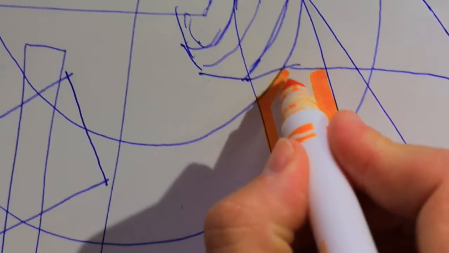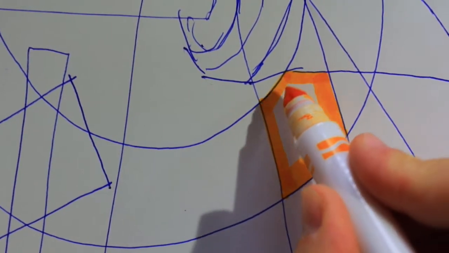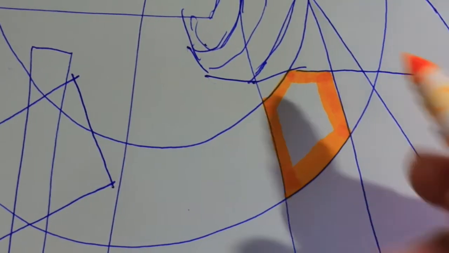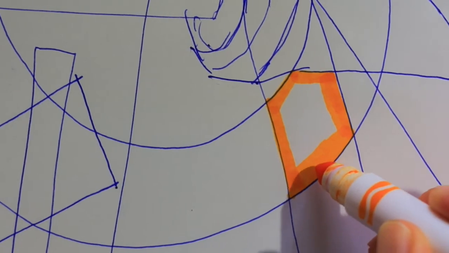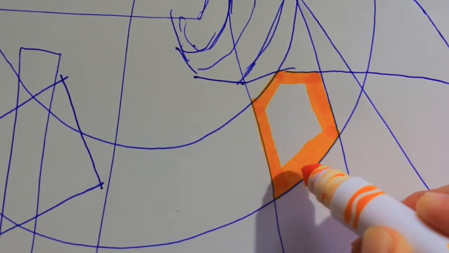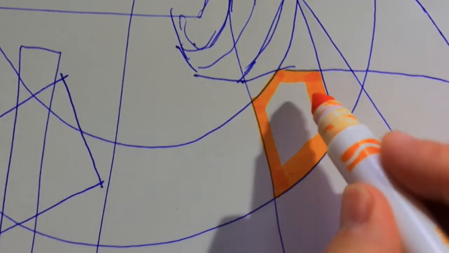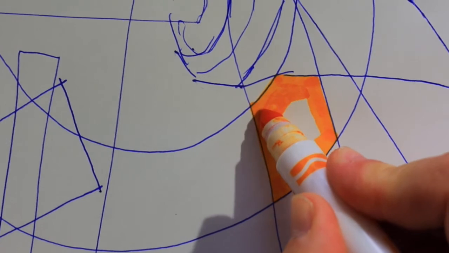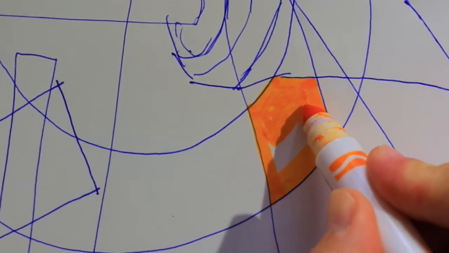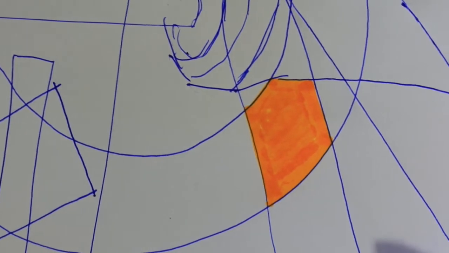But my goal is to stay in the lines. And then I want to make sure this whole field is the same color of orange. Now you might notice that whenever I overlap my marker, this orange is actually darker than that orange. I want to make sure it's the same orange over the entire field, which is going to be kind of difficult with marker, but I can try my best.